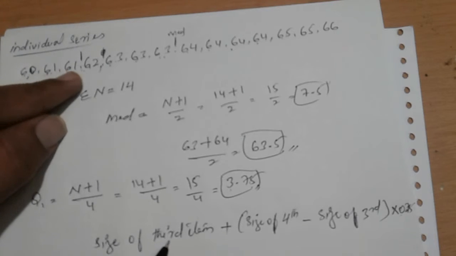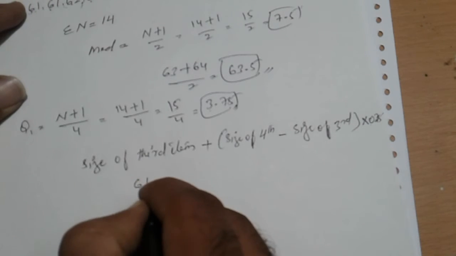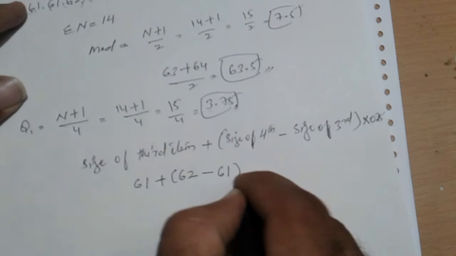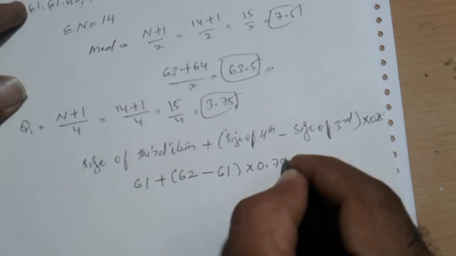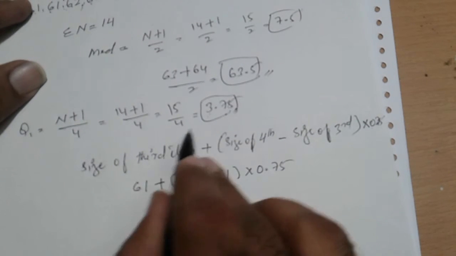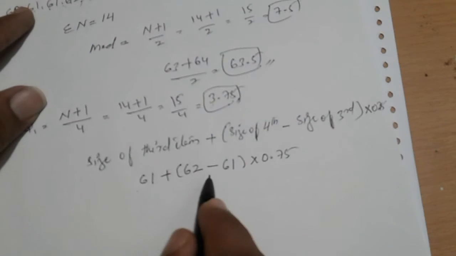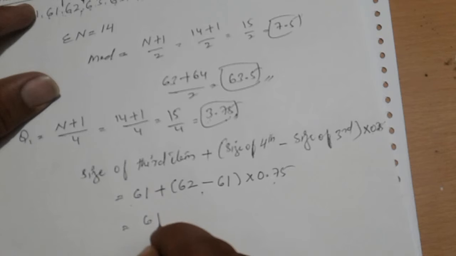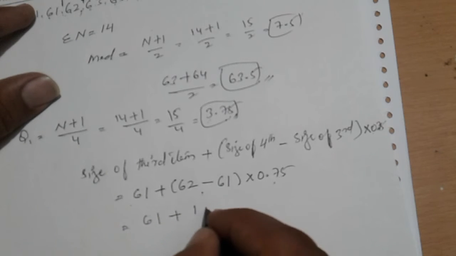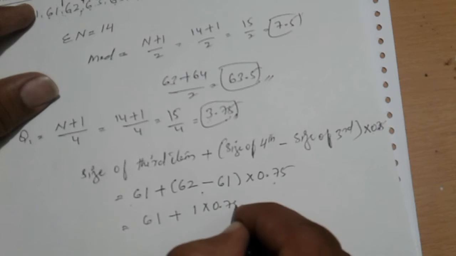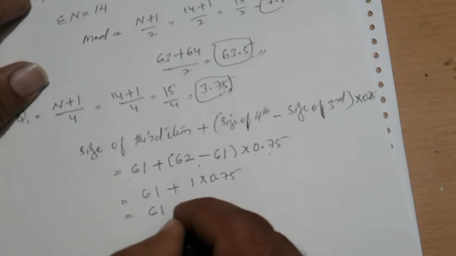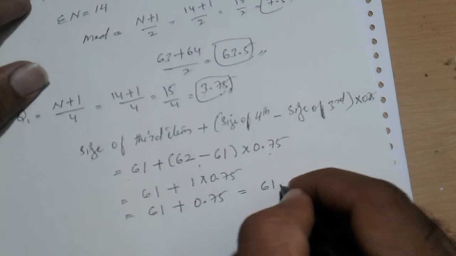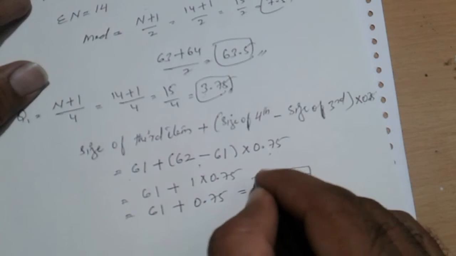The third item is 61 and the fourth item is 62. So 61 plus (62 minus 61) into 0.75. That is 61 plus 1 into 0.75, which is 61 plus 0.75, so Q1 is 61.75.